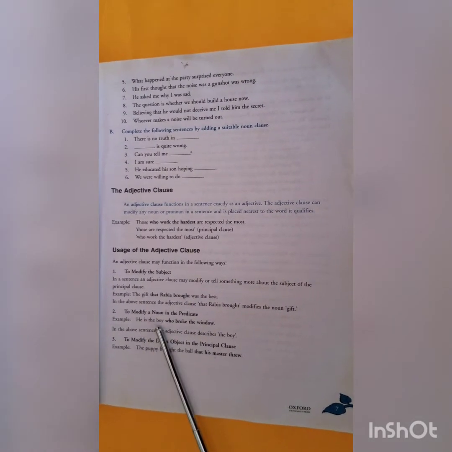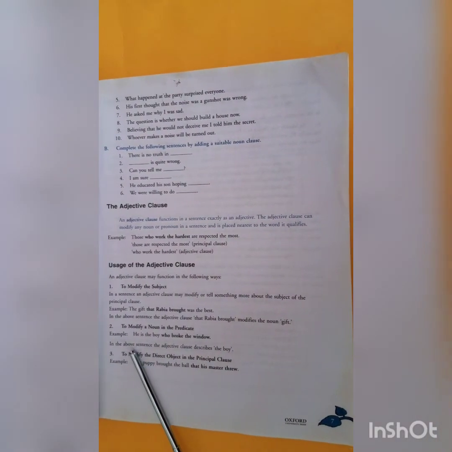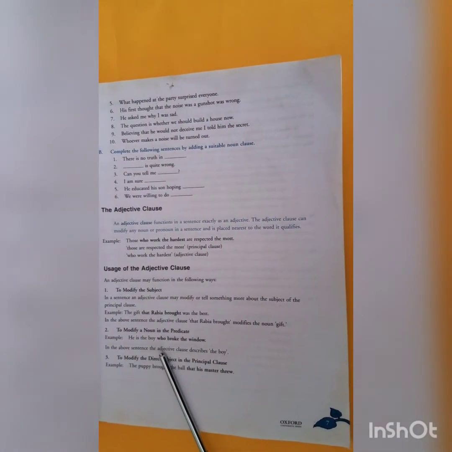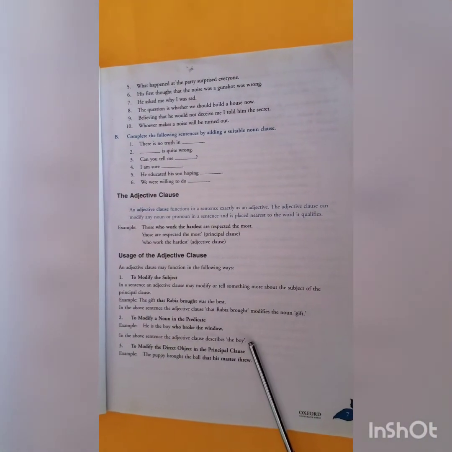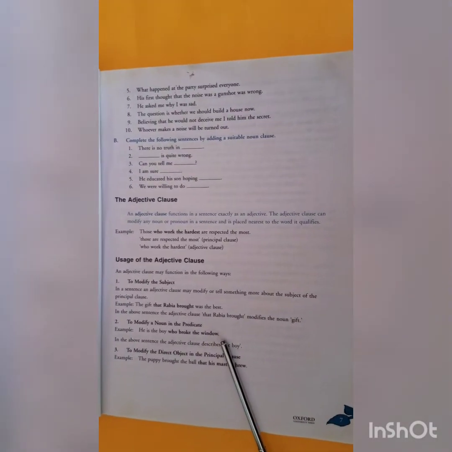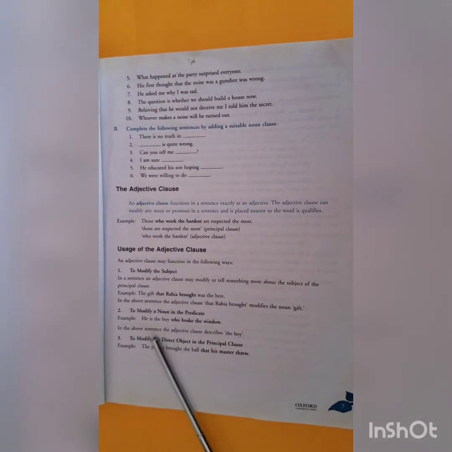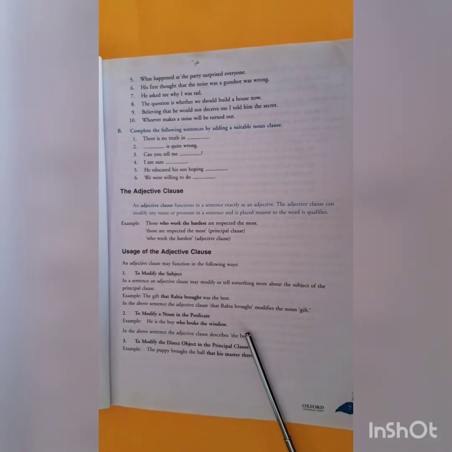In the second case, to modify a noun in the predicate. Look at the example. He is the boy, subject. Who broke the window? It's the predicate. Right? Now, he is the boy who broke the window.